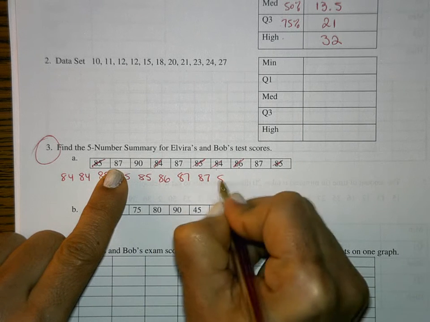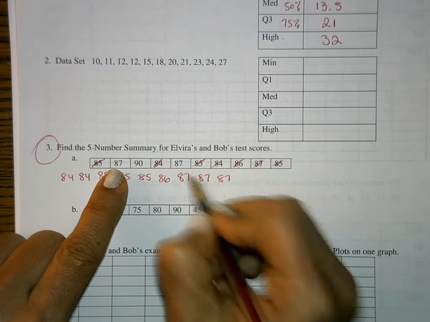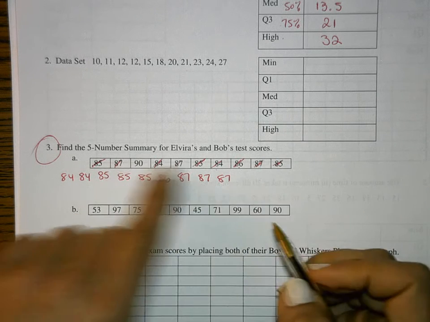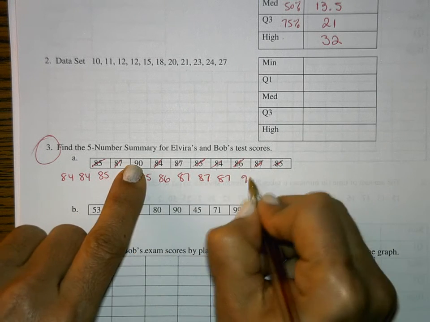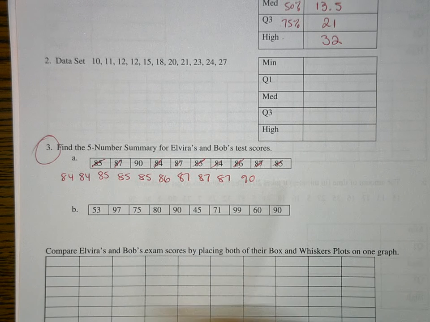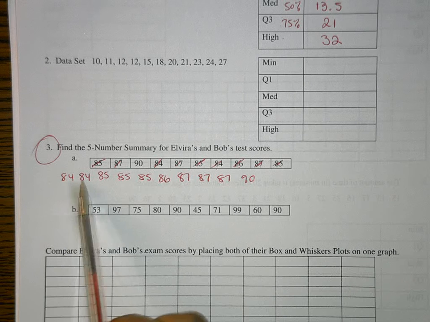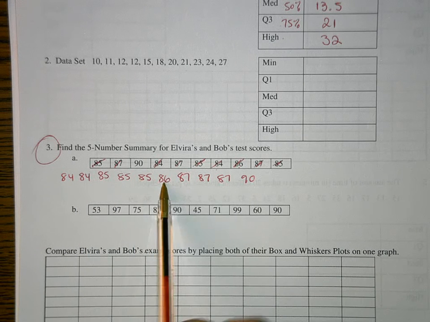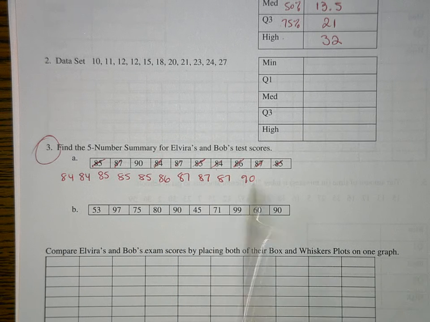87, 87, and 87. Let me cross them out. 1, 2, 3. And the last one is a 90. So it does help to carefully go over, back and forth. And here we go. So 2 84s, 3 85s, 1 86, and 3 87s, and a 90.